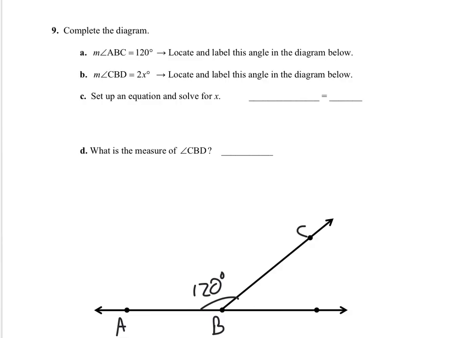Now for part B, it says the measurement of CBD is going to equal 2x degrees. So locate and label this angle in the diagram below. We did that. For part C, it says set up an equation and solve for x. So these two angles are going to be supplementary, because when we add 120 plus 2x, that equals 180 degrees.